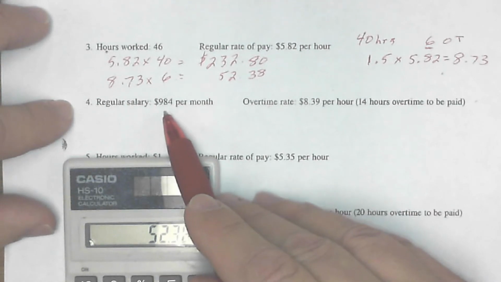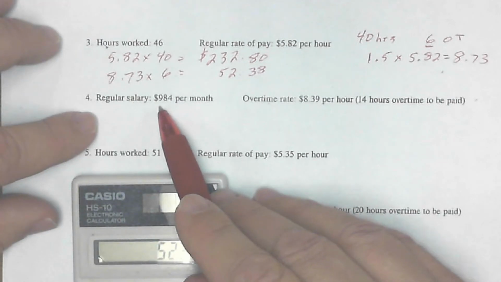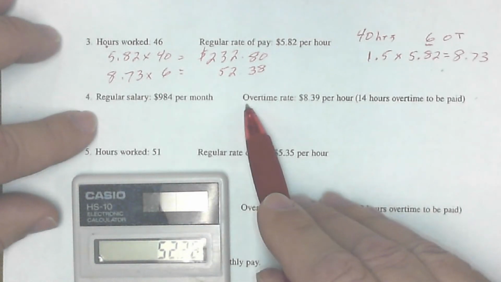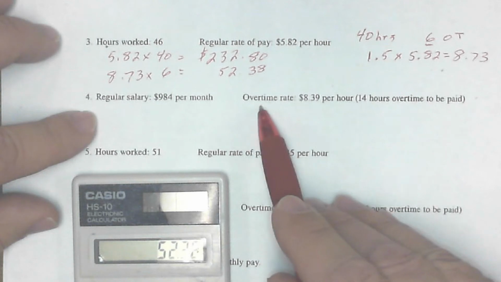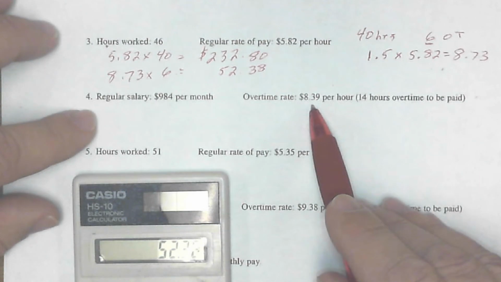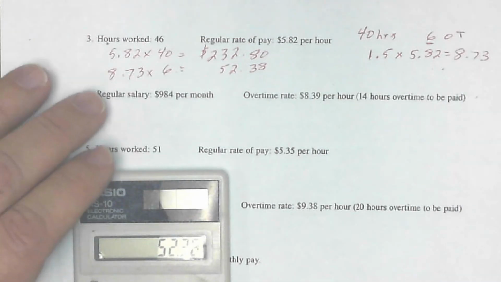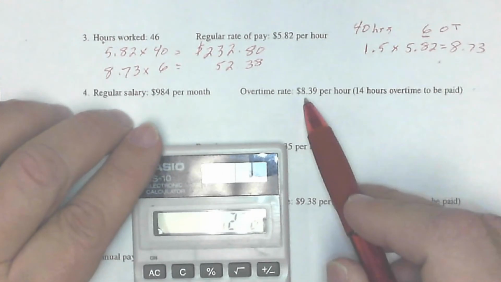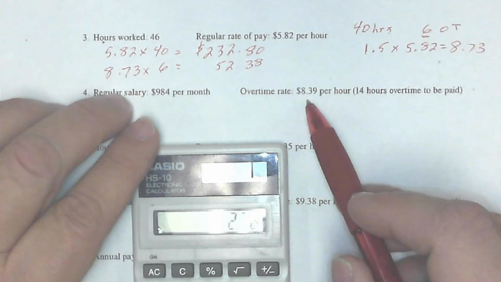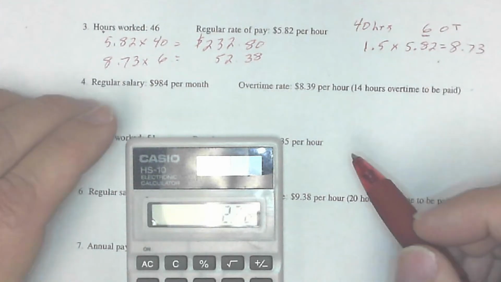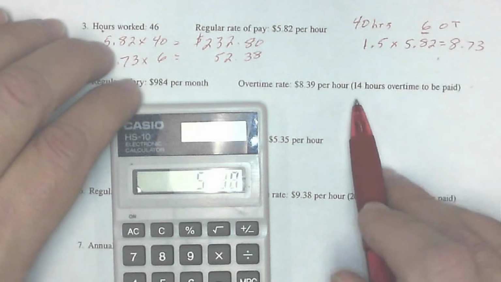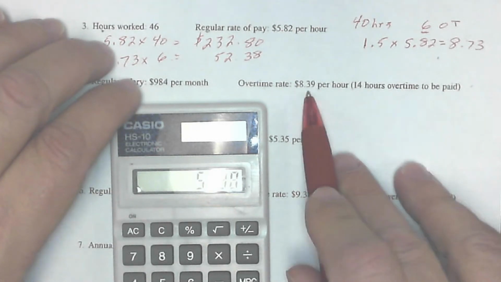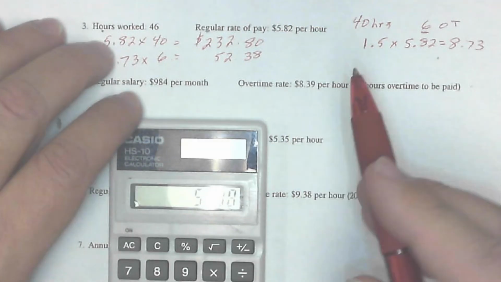Well, really, as far as calculating anything out, this 984 doesn't have any bearing on the statement about the overtime rate. It already tells you that the overtime pay rate is $8.39, so there's nothing extra to do there. And you've got 14 hours of that, so it's just going to be 14 times 8.39.